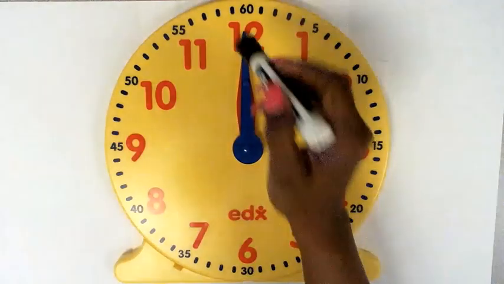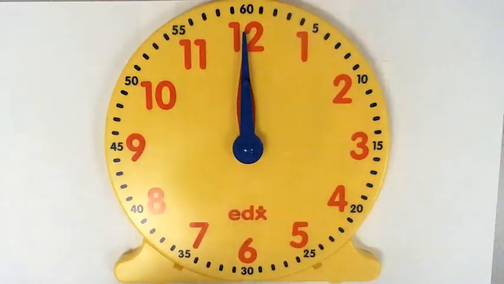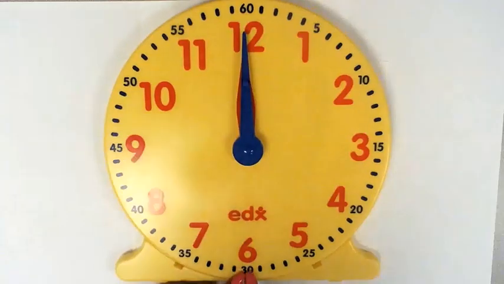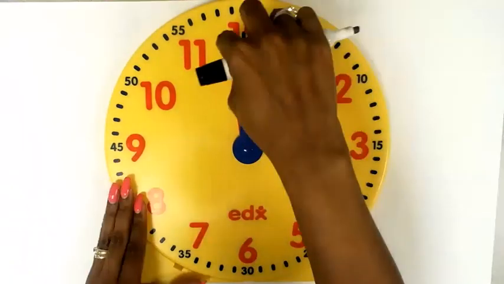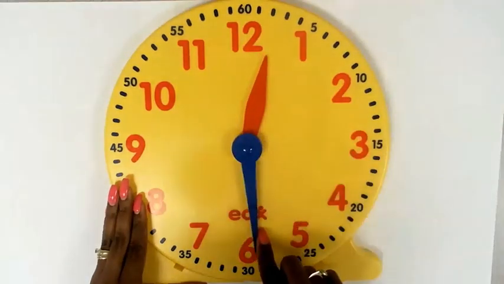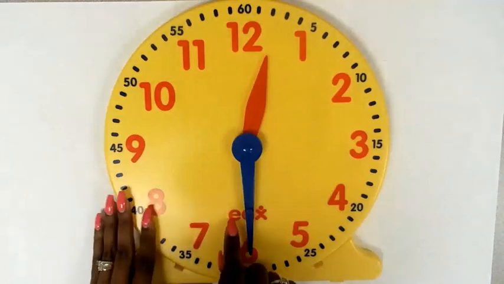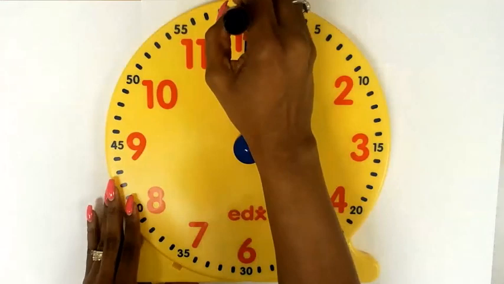Now, I can see that an hour is 60 minutes. Half an hour is 30 minutes. I know that because half of 60 is 30. So when my minute hand reaches the 6, half of the hour has passed by. I'll show half an hour using my marker.